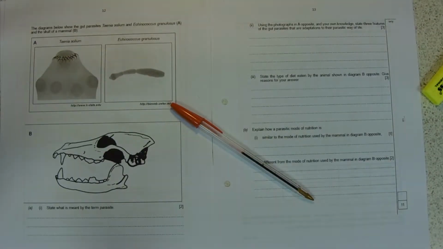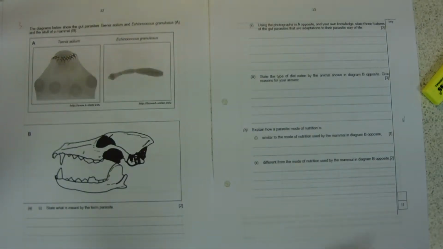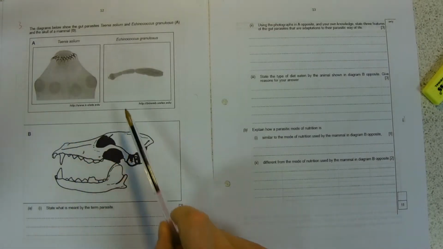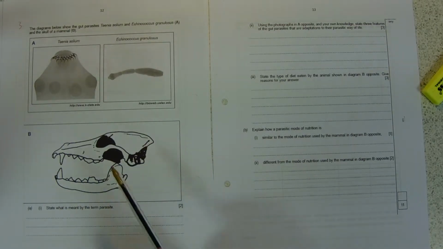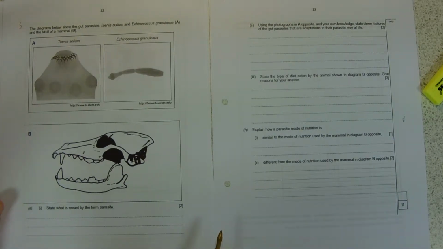Here's the next question. I think it's question 3 in your packs. And here's gut parasites. So you should recognise these structures, and you recognise them from our fine video. And B, we've got a skull showing dentition. State what is meant by the term parasite. Straightforward.